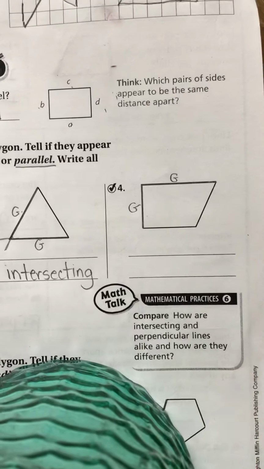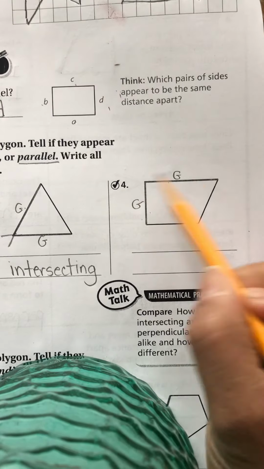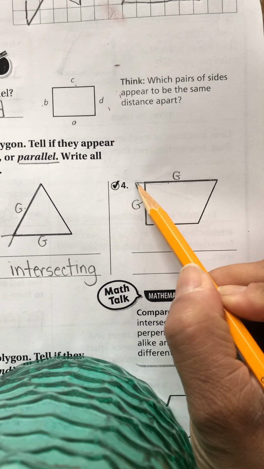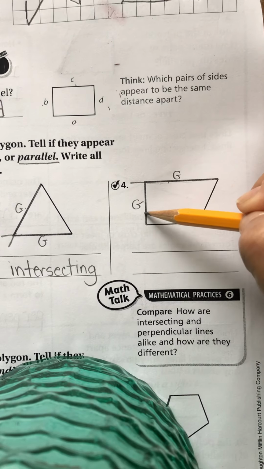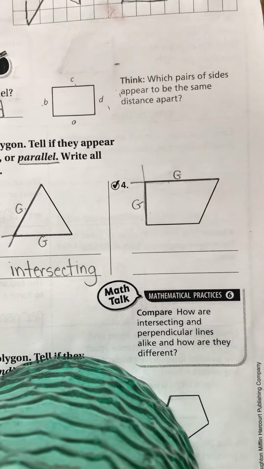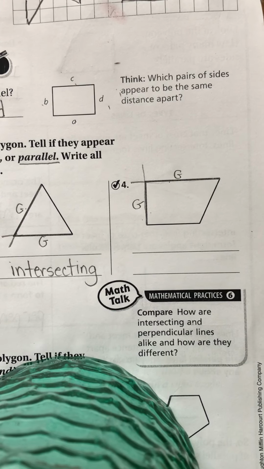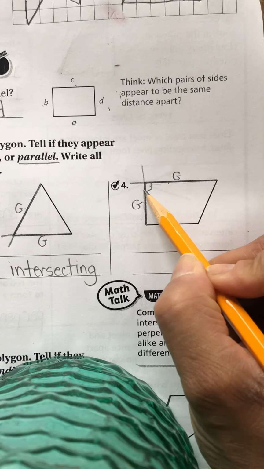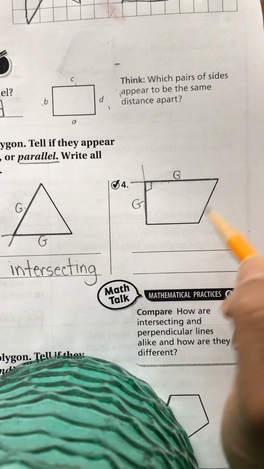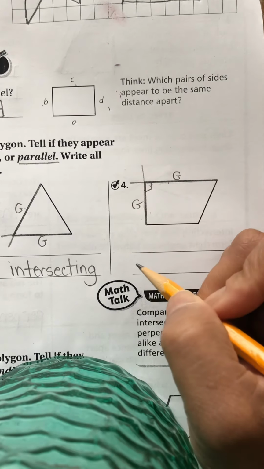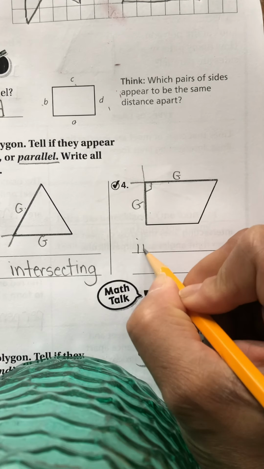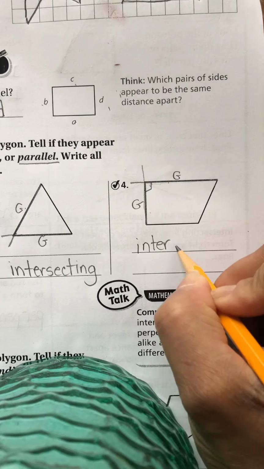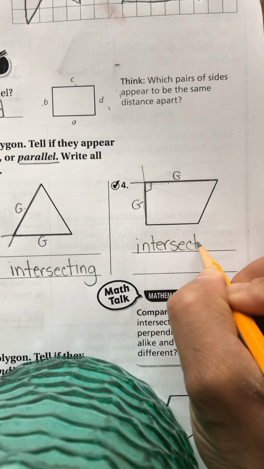Number 4, we're talking about this line and this line. So if this line kept going and this vertical line kept going, they definitely cross and they make a perfect square in the corner. So what is that? Perpendicular and intersecting. They're intersecting because they're crossing.